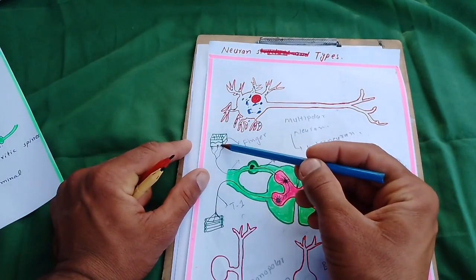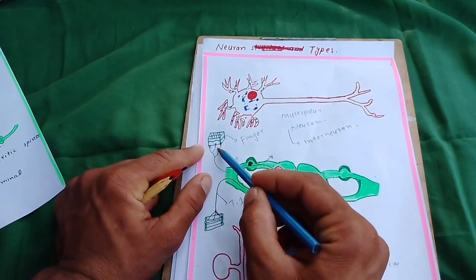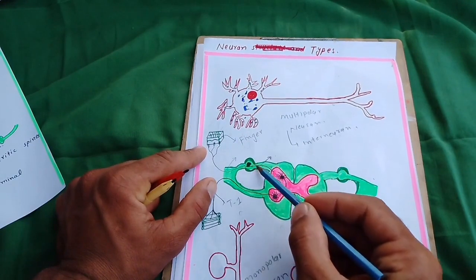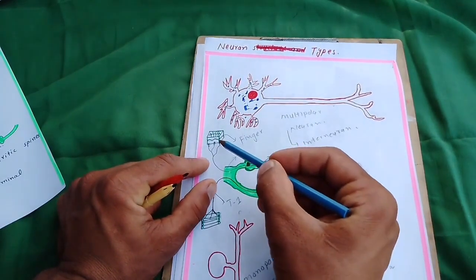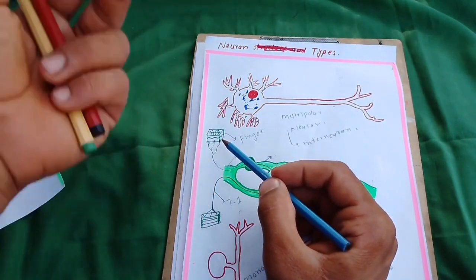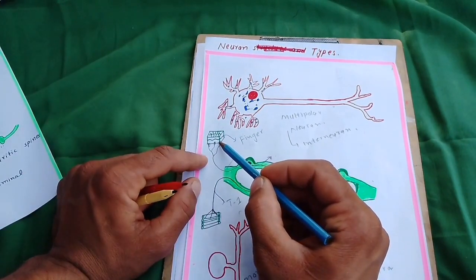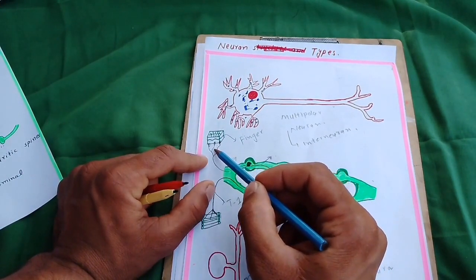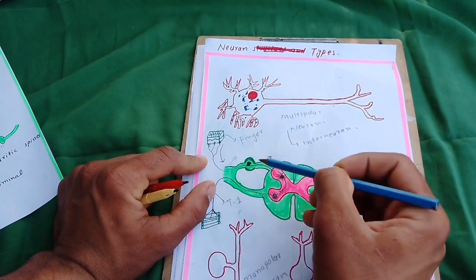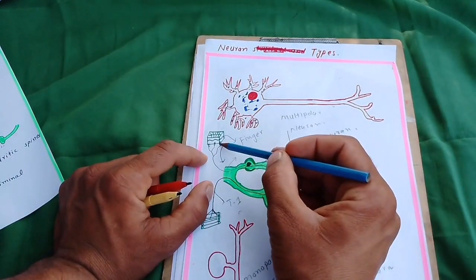When I touch this area, these are the dendrites of the sensory neuron. This is the cell body of the sensory neuron, and this is the axon of the sensory neuron. When I touch this area, with the help of pressure, heat, coolness, etc., this end of the dendrite is excited and produces an action potential and gives a message to the central nervous system. So the dendritic ending works as a receptor.